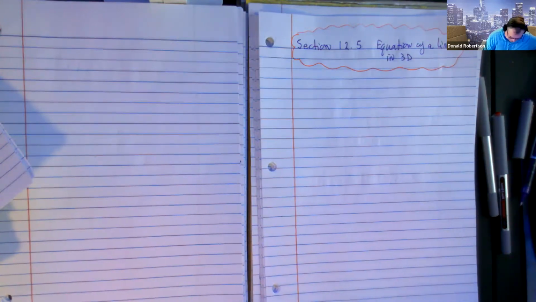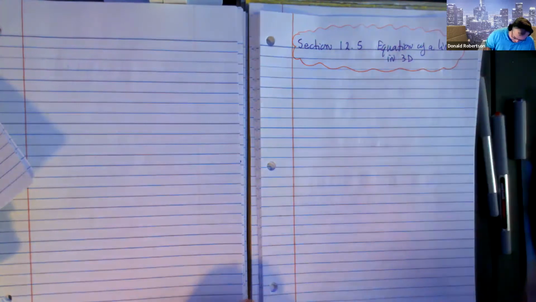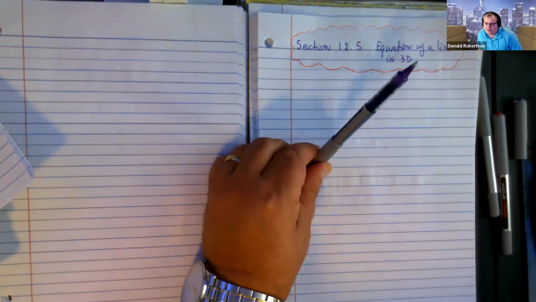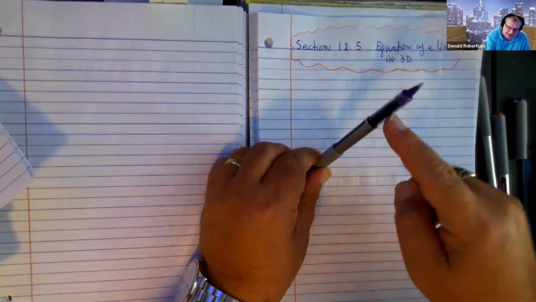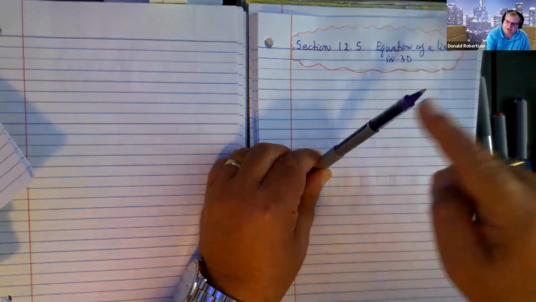So far, so good. Imagine this pen is a line in 3D space. And I would like to find an equation that would allow me to find the coordinates of any point on that line, right? That line goes on forever.